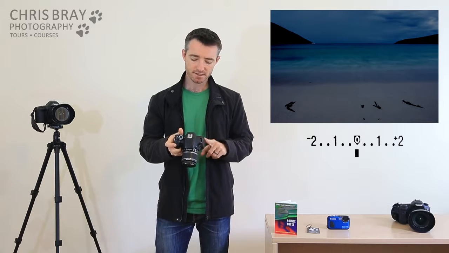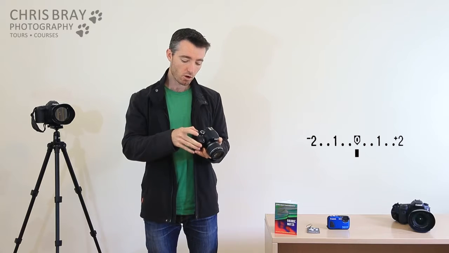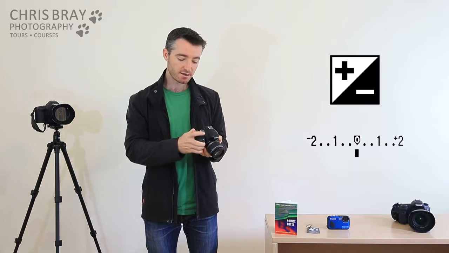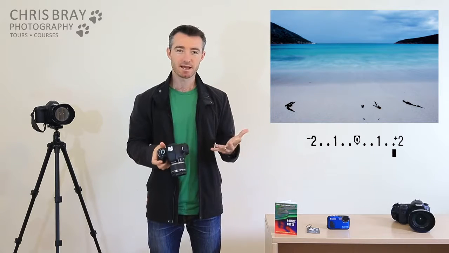So generally, you take a picture, you look at it on the back of the screen and you say, oh, I think it's a little bit too dark. So then you need to brighten it up. So you'd go hold the little + - exposure compensation in, +1, +2, take the photo again, and then hopefully it comes back looking better.